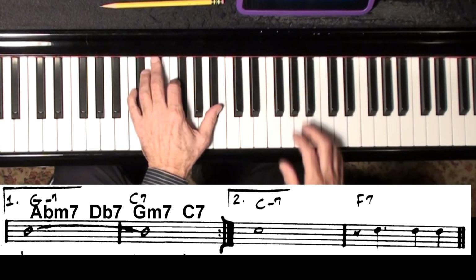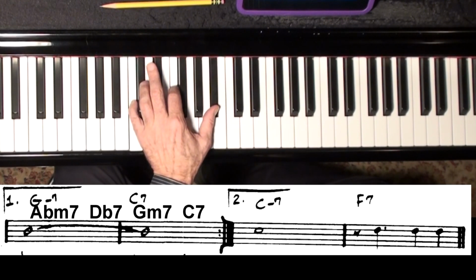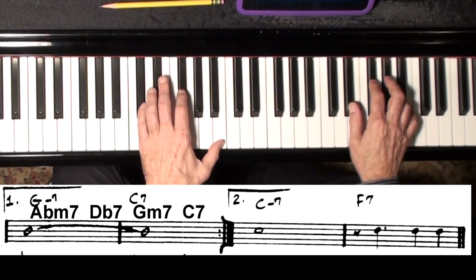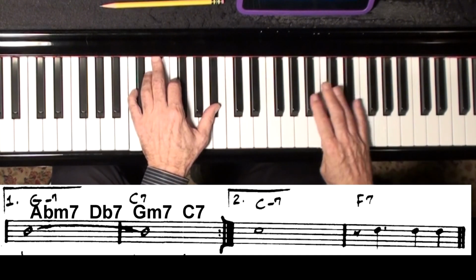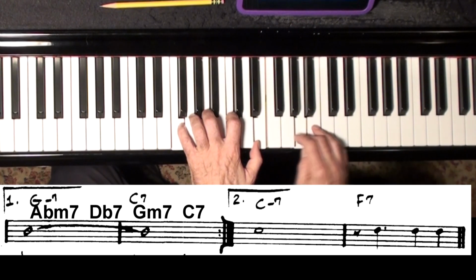And then I'll use this chord for both my G minor and my C dominant, okay? It's kind of a suspended dominant, but it'll work. So here's my progression. All right, and here's what it sounds like in the song.